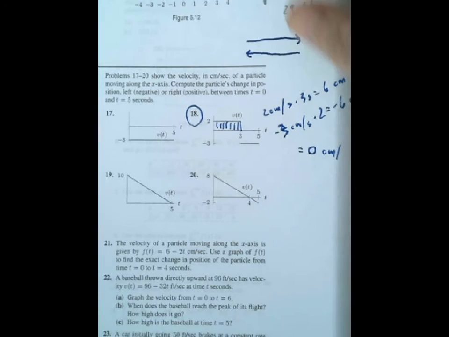Now the second one was more mechanical, and that was on the homework on page 253.